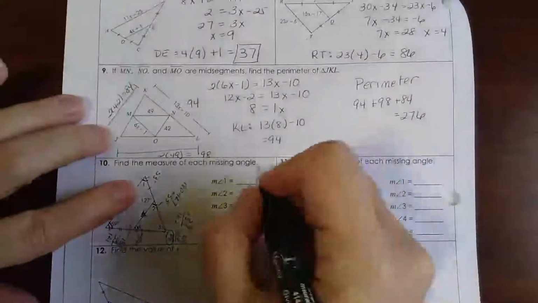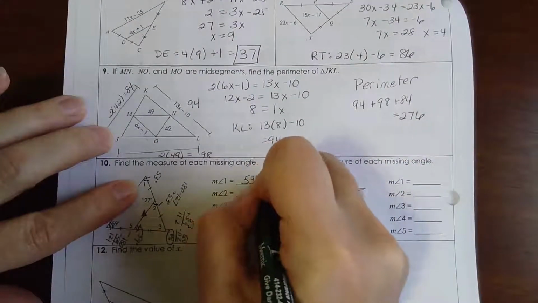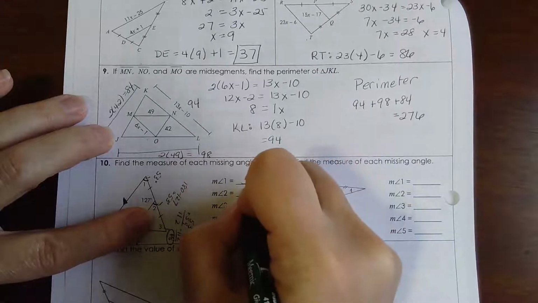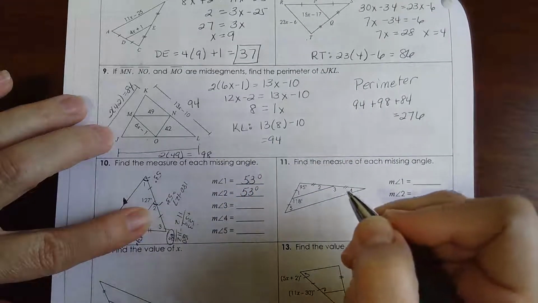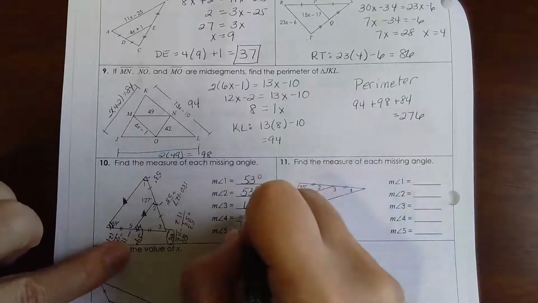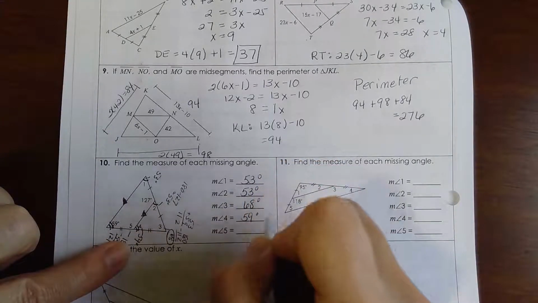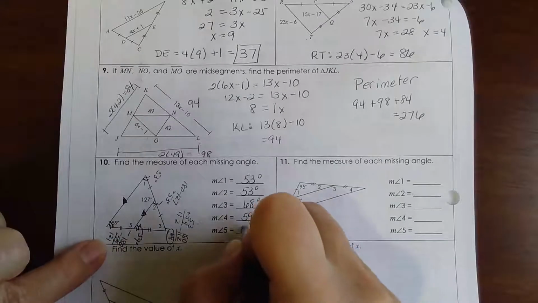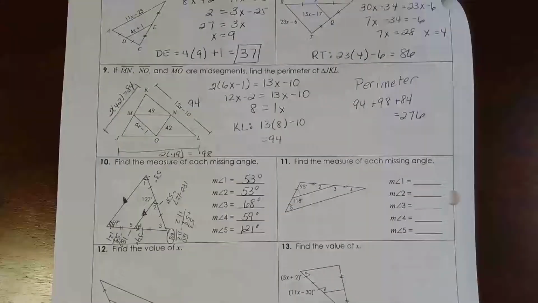Okay, so now we have them all. Angle 1 is 53 degrees. Angle 2 is 53 degrees because those were corresponding. Angle 3 was 68. Angle 4 was 59. And angle 5 was 121.